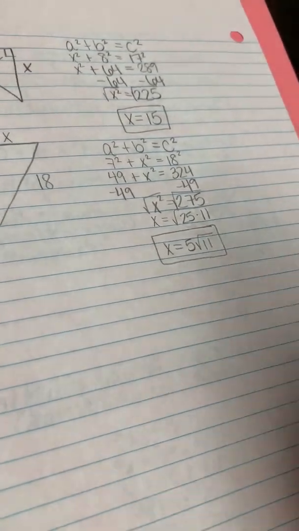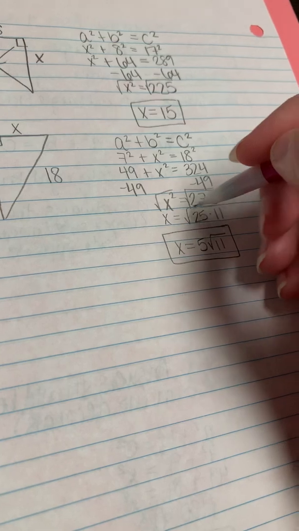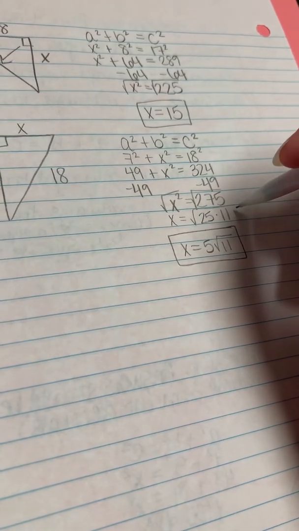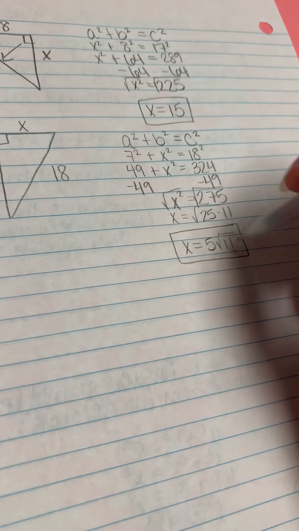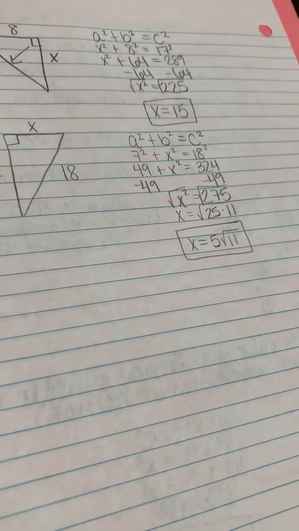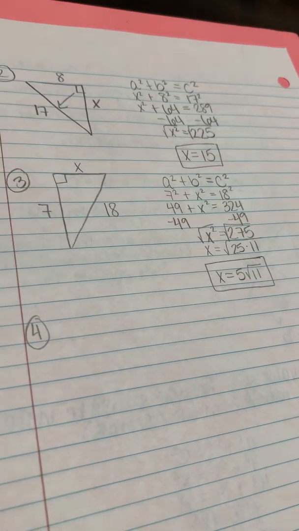So for 275, I'm looking for perfect square factors that simplify. And so that would be 25 times 11. And the square root of 25 equals 5, thus giving us x equals 5 square root of 11. So let's go ahead and try number 4.